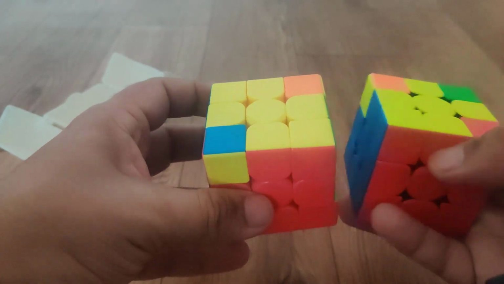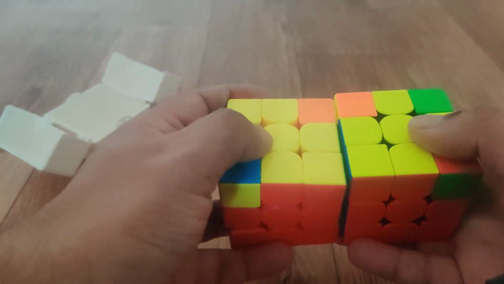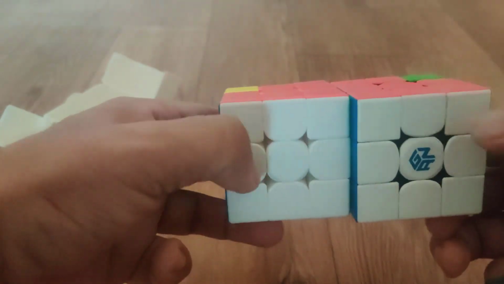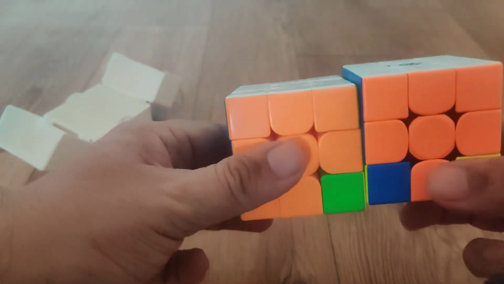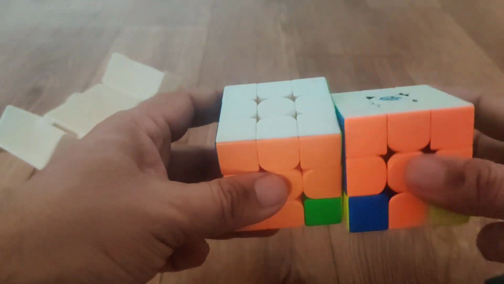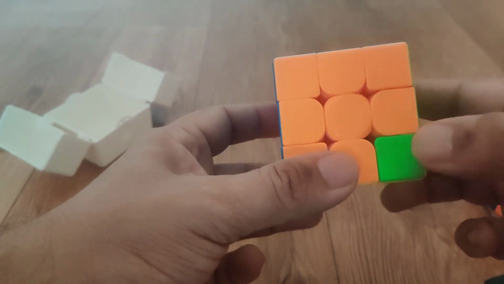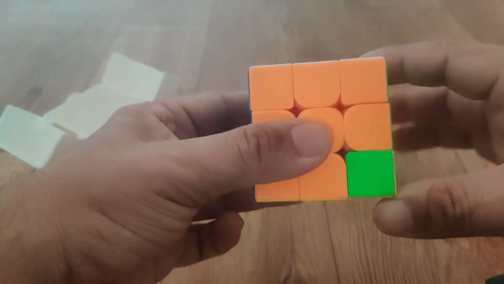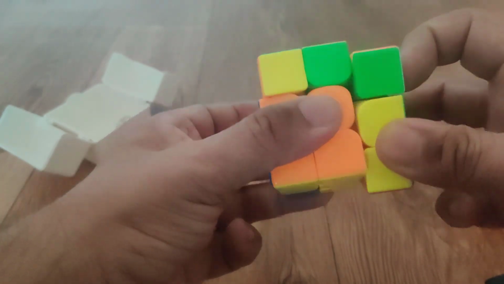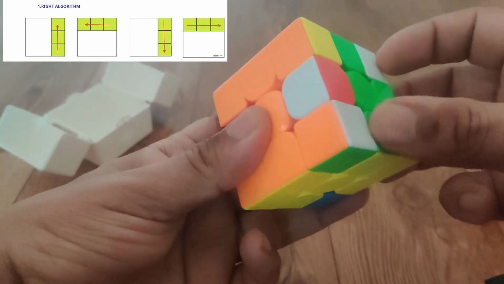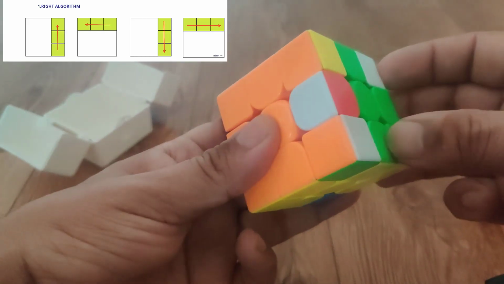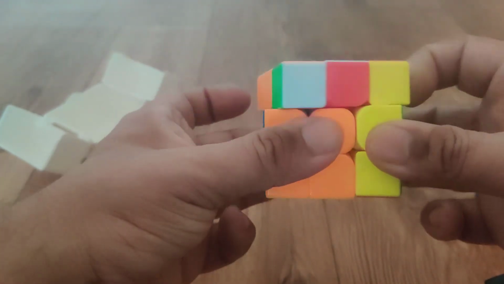Till now we have been holding this yellow centerpiece on the top. Now we just bring the white centerpiece on the top this way, and we'll solve this corner piece. In order to solve this, you just have to do the right algorithm until you solve this one, this orange and green. So we have to solve it.